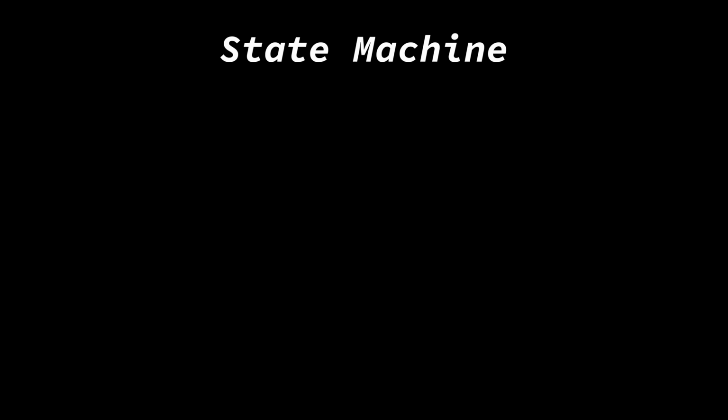Gameplay. StateMachine. StateMachines are a great fit for many gameplay systems until you start setting up transitions. So how can we avoid this? My solution is simple. A transitionless state machine.